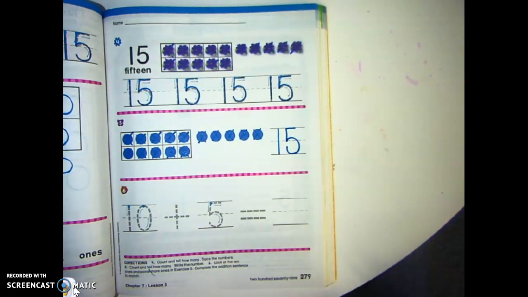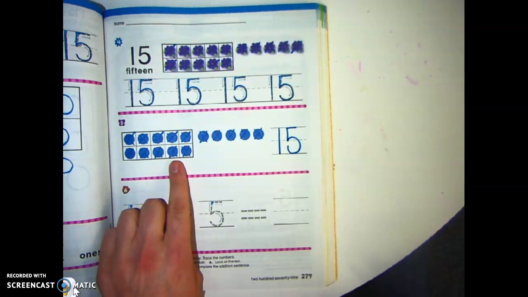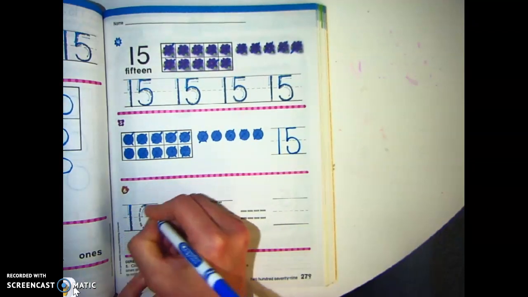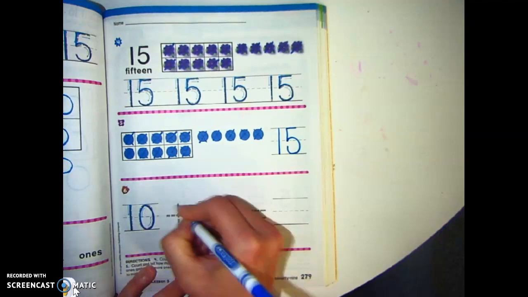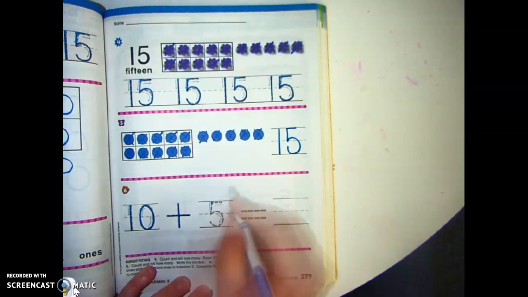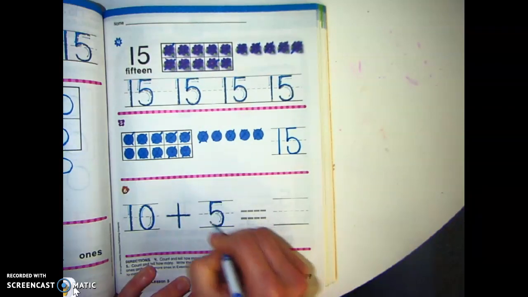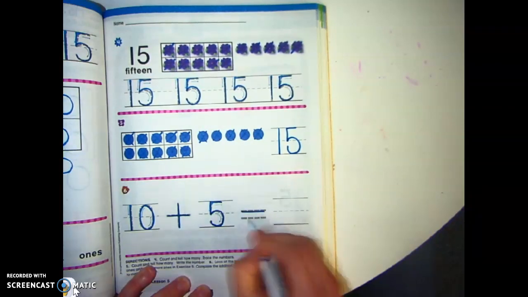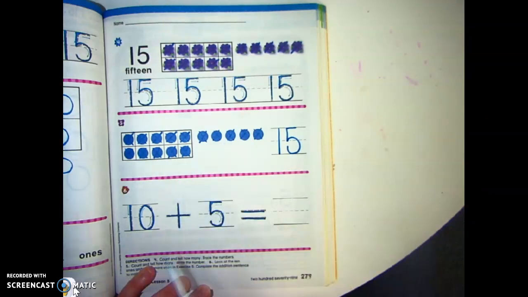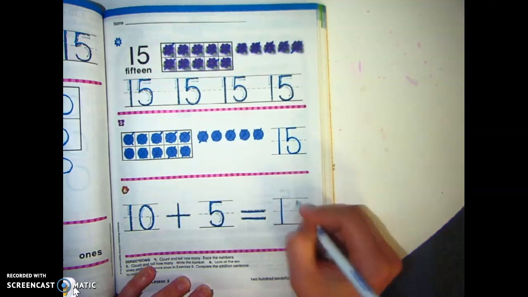Let's write our addition sentence to match our picture. So in our tens frame, we have 10. So first we're going to write the number 10. 1, 0, 10. Plus, outside of our tens frame, we have 5 extra ones. 10 plus 5. All right, 10 plus 5 equals, let's look at our picture. 10 plus 5 extra ones equals 15.